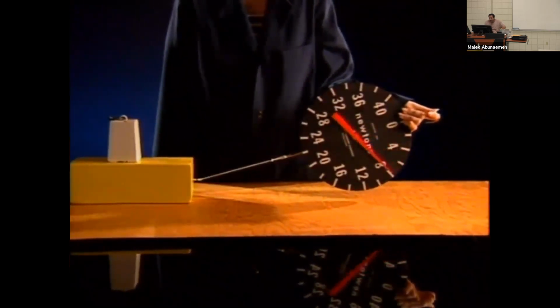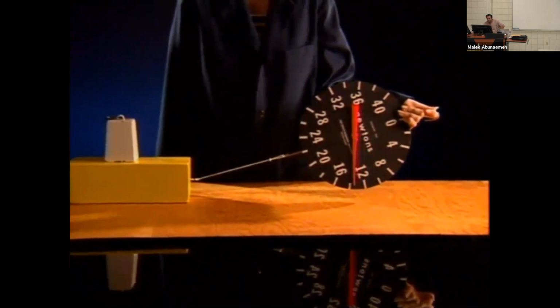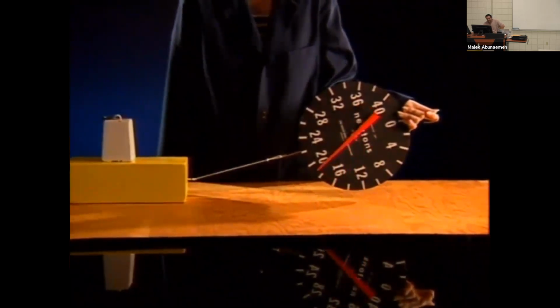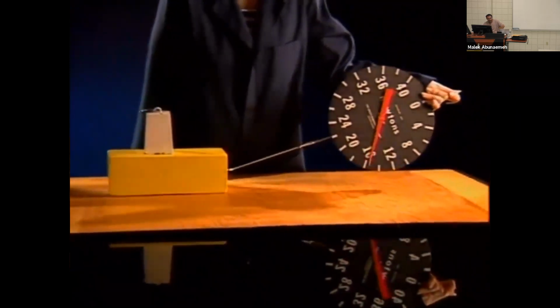Keep your eye on the red arrow. Your kinetic friction is your friction after moving. That's going to be lower than your static friction, which is the friction you have to overcome in order for the object to move.